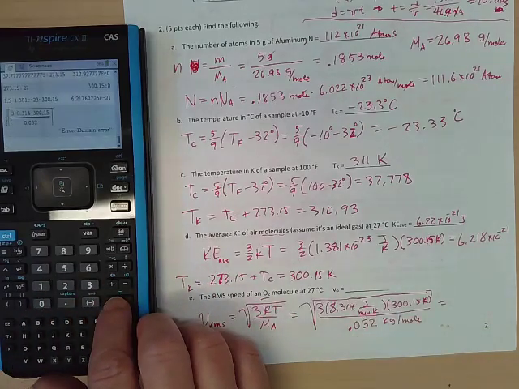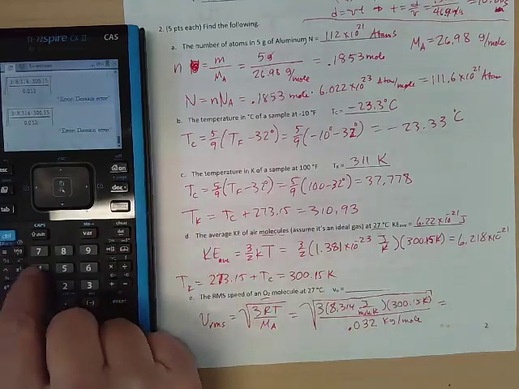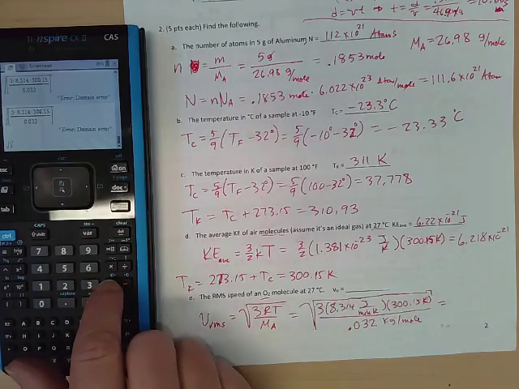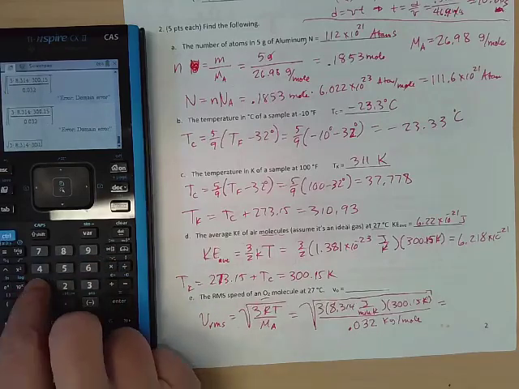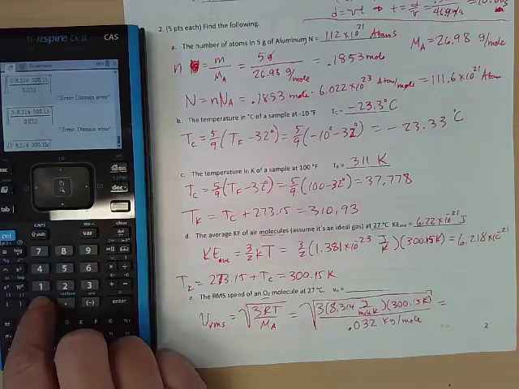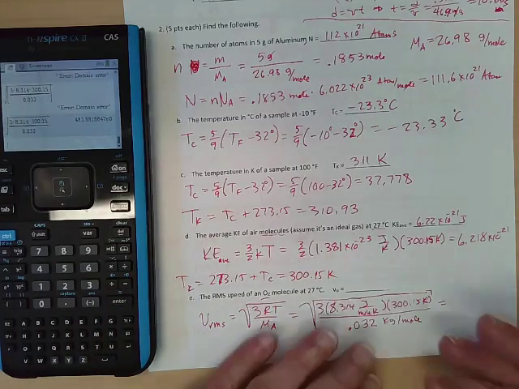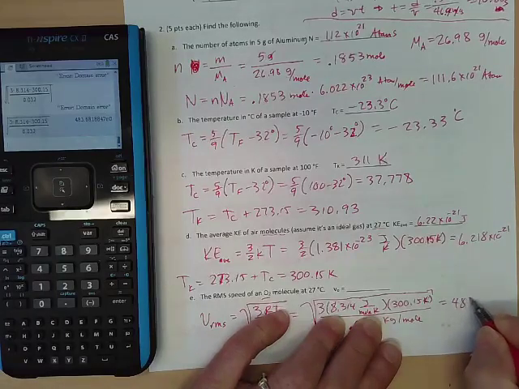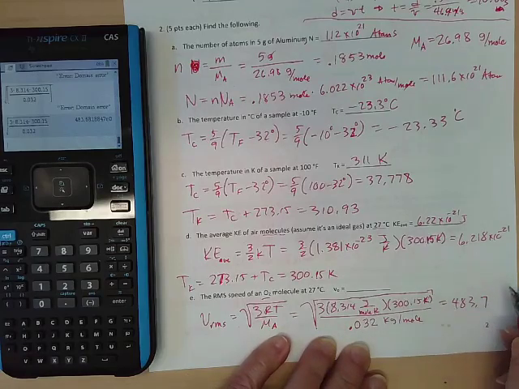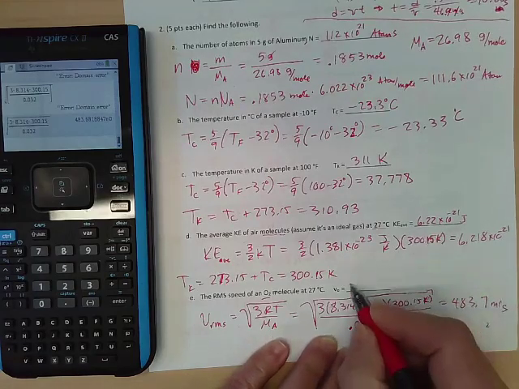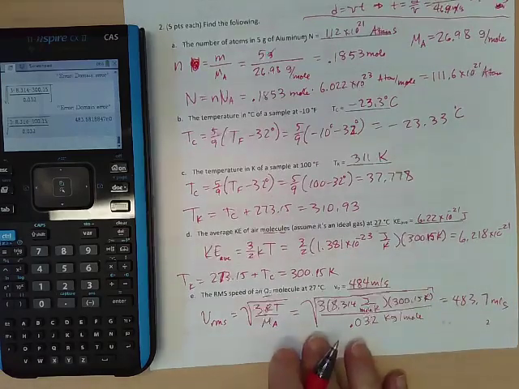What happened? Okay, let's start over. Square root of 3 times 8.314 times 300.15 divided by 0.032. Yes. All right, 483.7. Everything is in good standard units, so this is going to be meters per second then. So 484 meters per second.